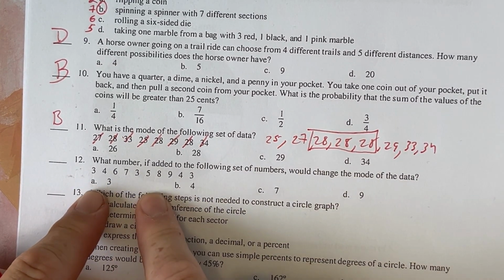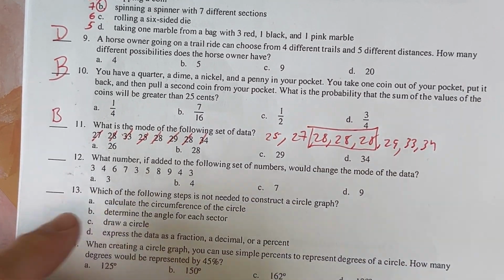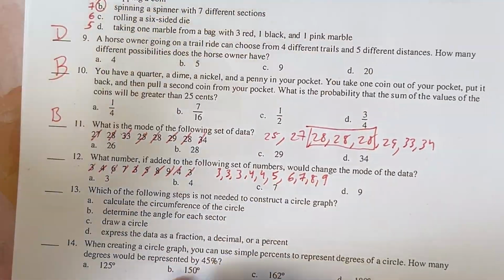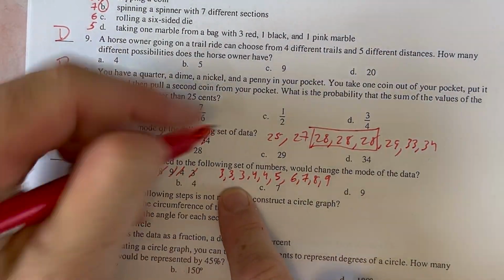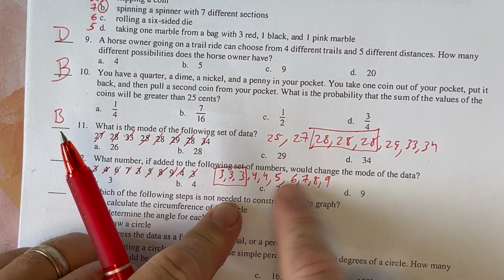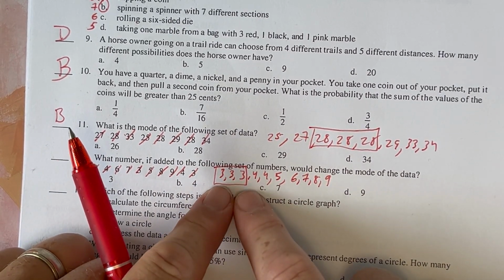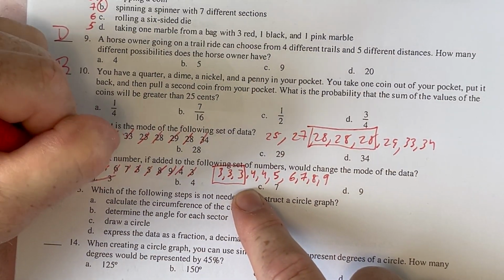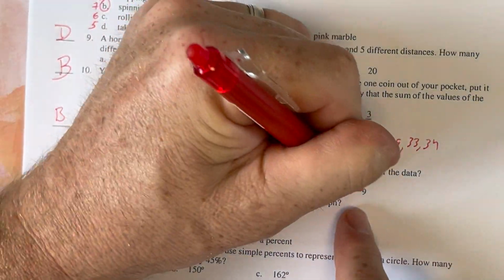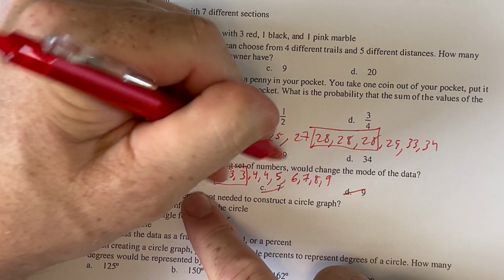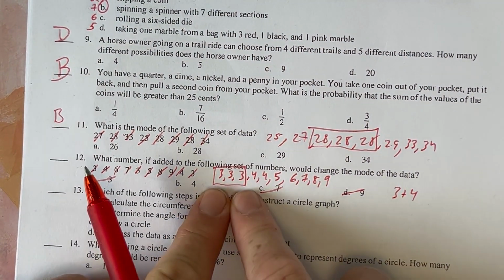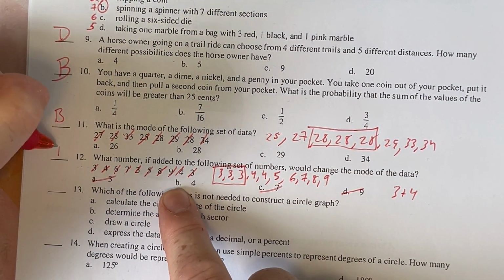What number, if added to the following set of numbers, would change the mode? So first we need to know the mode, and then we see which one's going to change it. Okay, so again, put them in order. All right, so our mode here is 3 because the 3 repeats 3 times. This only repeats twice. So what number, if we add it, would change it from being 3? So if I add another 3, nope, it's still 3. If I had a 7, that would make 2 7s. Nope. 9, nope, it would only make 2 9s. So if I had a 4, then the mode becomes 3 and 4, which is different than what it currently is. So it's going to be B, 4.